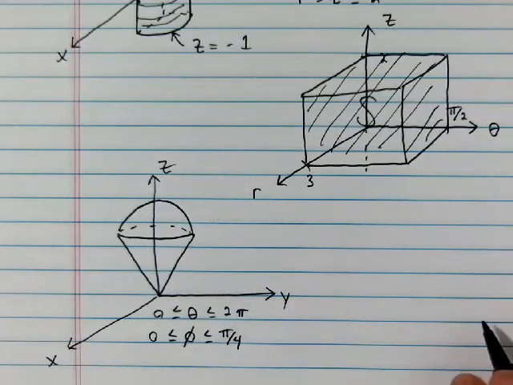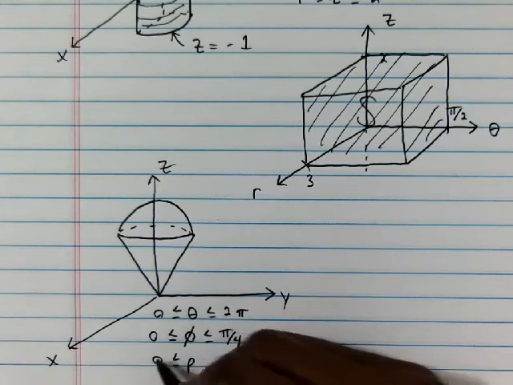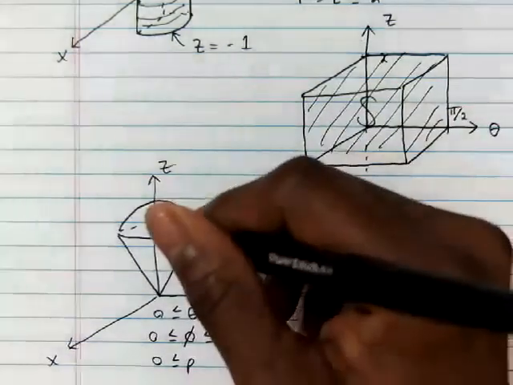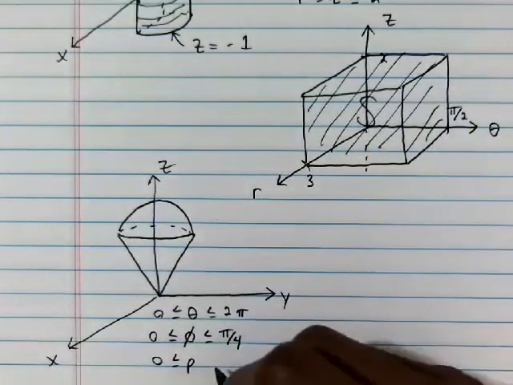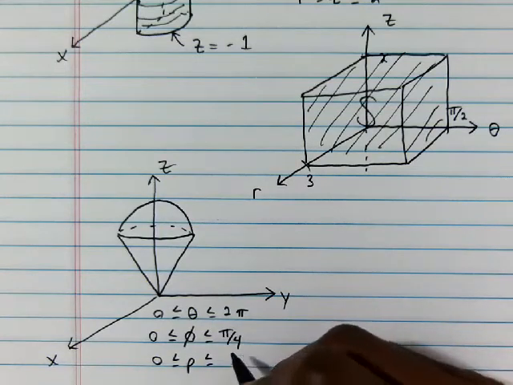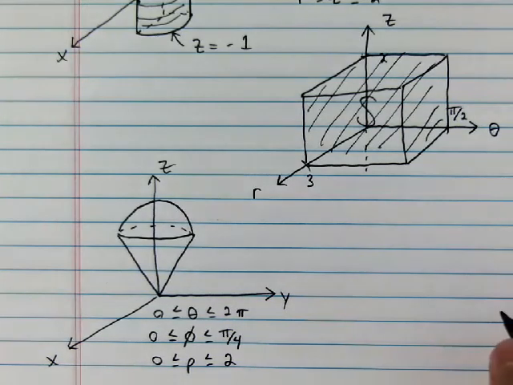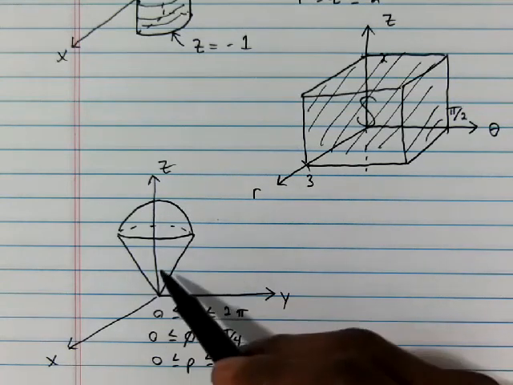And rho goes from 0 out to, let's say, a sphere of radius 2. So that is what it would look like in spherical coordinates.